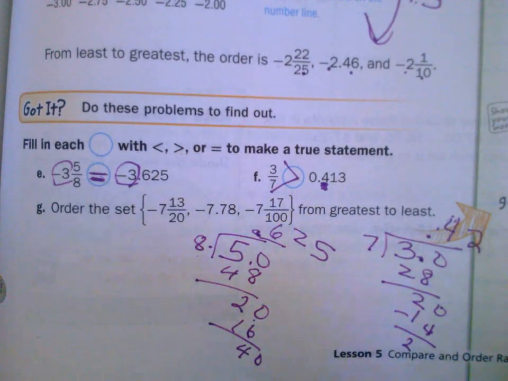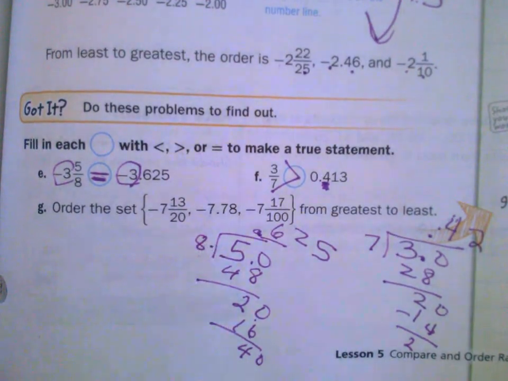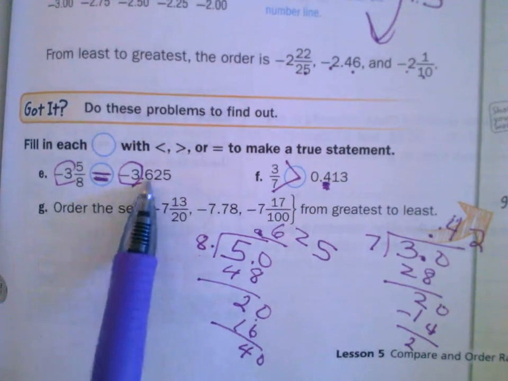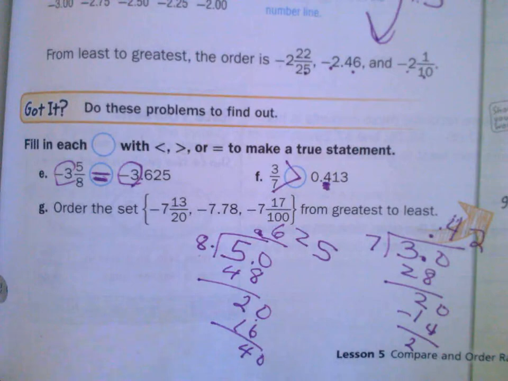Don't you have to multiply 8 times 3 then add plus 5? Where do you see 8? I did not do that because they both started with a -3. So all I needed to compare was 5/8 to 625,000. Wait, what if it was like 3/4?